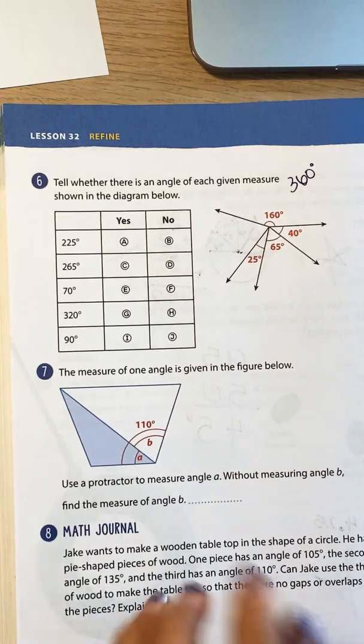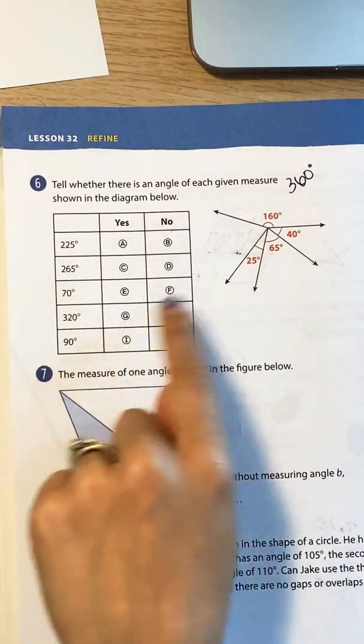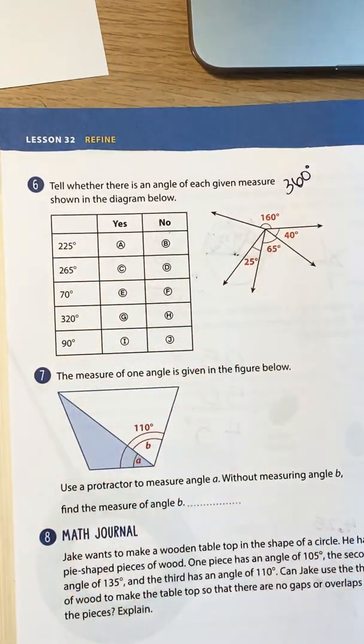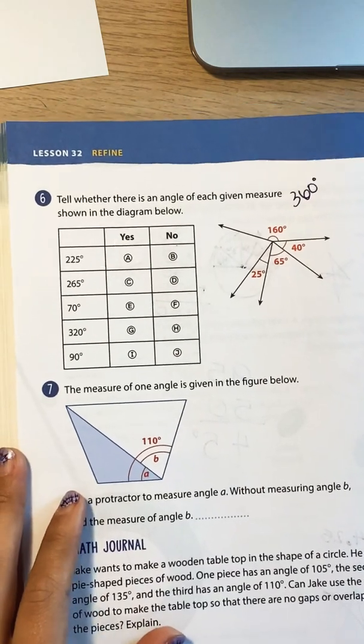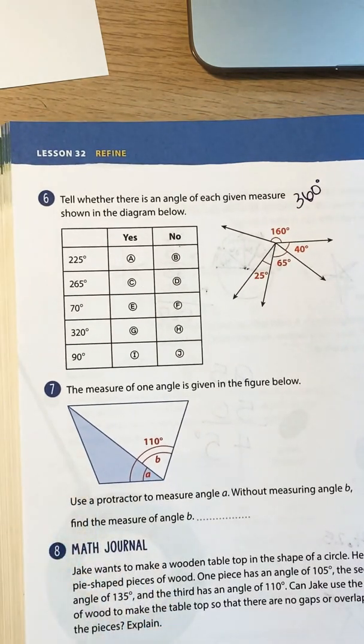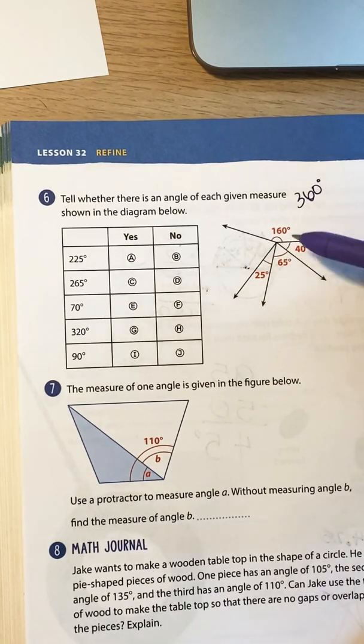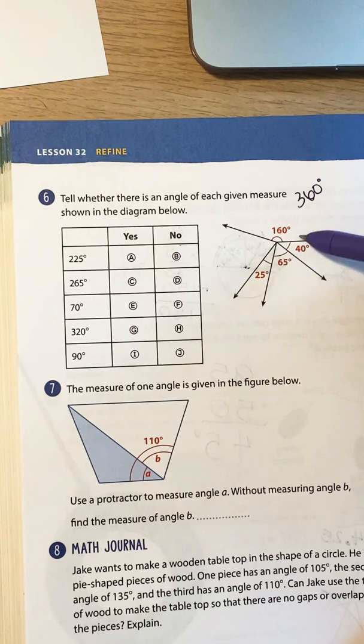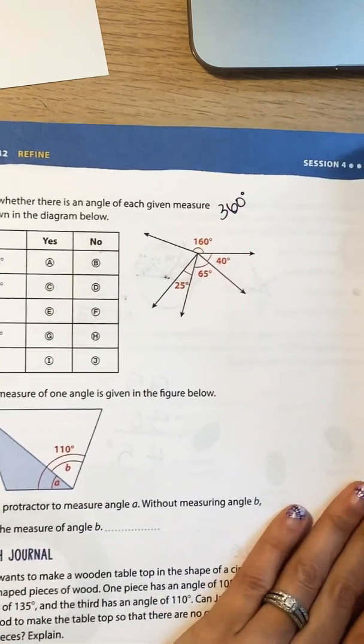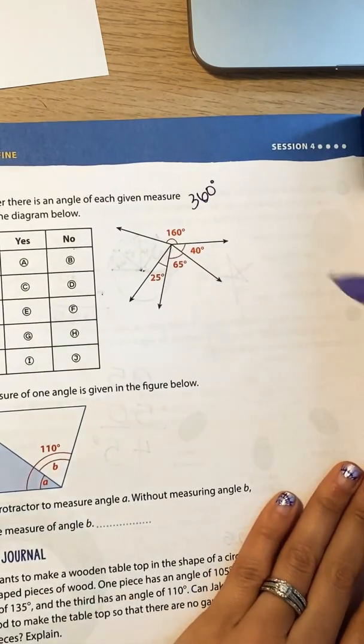So I need to figure out, are these angle measurements given in this diagram? Okay, so they're combining different things. First, I should figure out what this missing one is, because there's one angle that they didn't tell you what it is. So I need to figure out that first. To do that, I need to add up all 4 of these and then subtract that sum from 360. So in my margin over here, I'm gonna add all those.